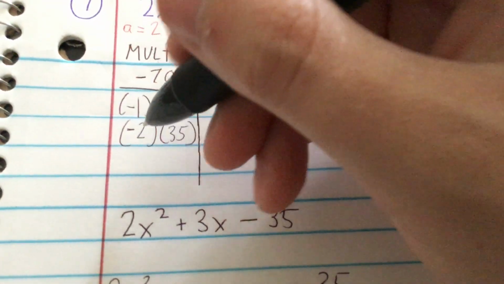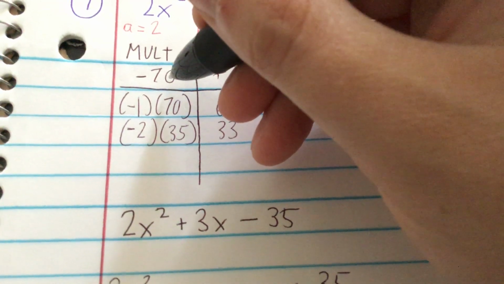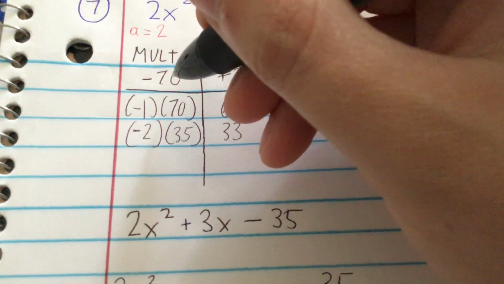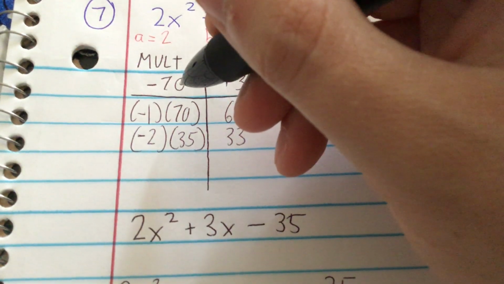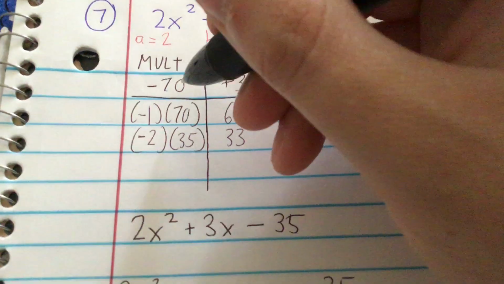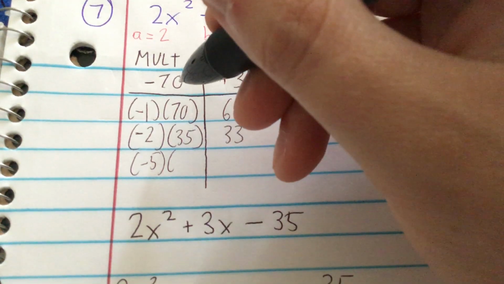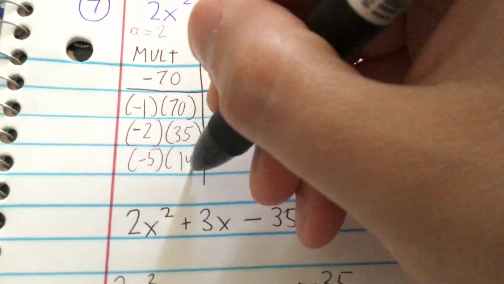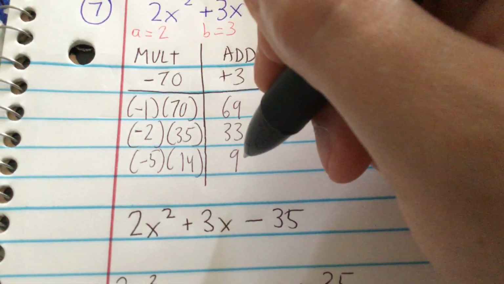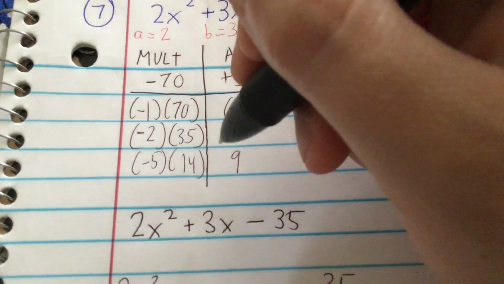Okay, let's go with negative, can 3 go in there? No, it goes into 69 and it goes into 72, but it doesn't go into 70. 4 can't go in there because it goes into 60, 64, 68, 72. No, it goes in as a decimal. 5 goes into 70, and it goes in there 14 times. Negative 5 plus 14 is positive 9, so that doesn't get me there. 70 divided by 6 would be a decimal.